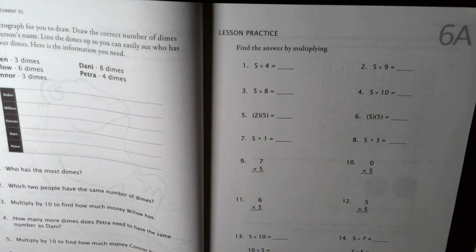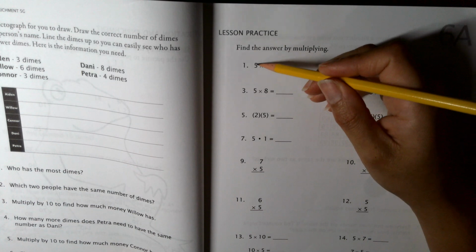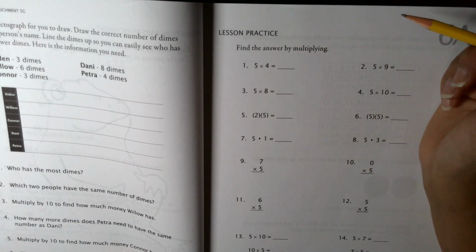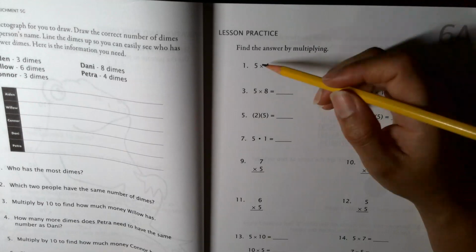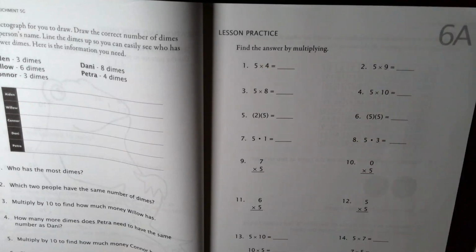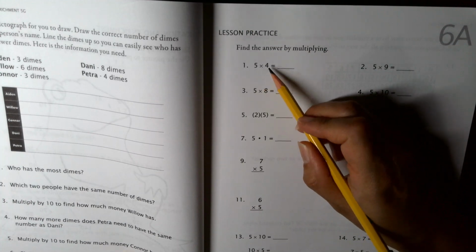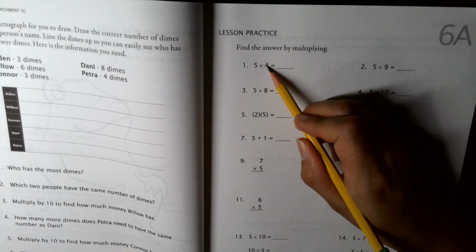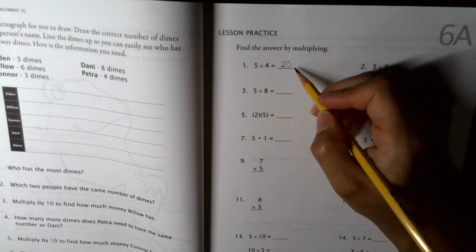The way that I really like to think about multiplying my fives is I like to think that 5 means half of. So like with 2's, it means double, but with 5, it means half of a number. So for example, 5 times 4. If I took half of 4, that would be 2. And then I add a 0, and that gives me 20.